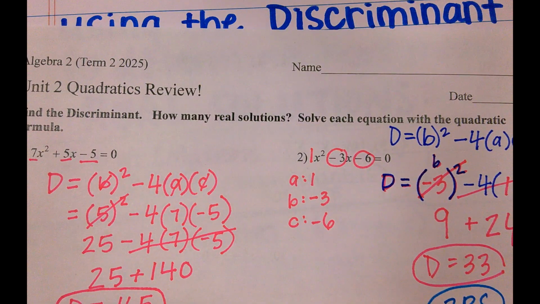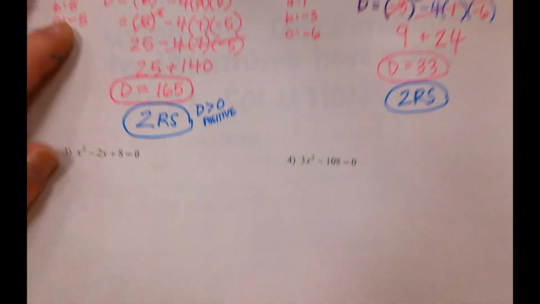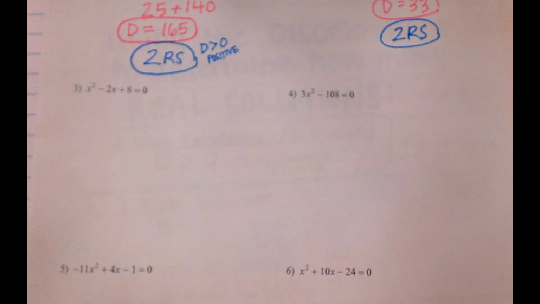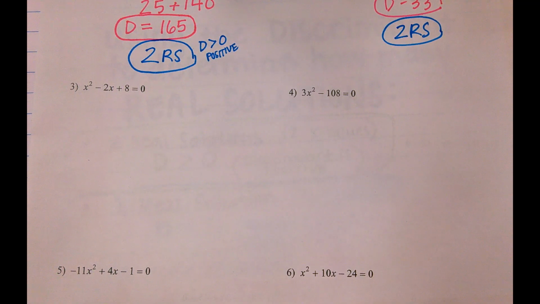Okay, so we have had some time to try some on our own. Here's what I'll do. I'm going to go through each of them and tell you what the answers would be, and then you tell me if I got them right or didn't get that one right.